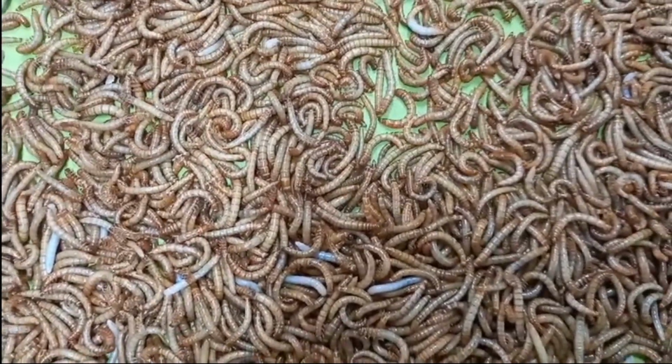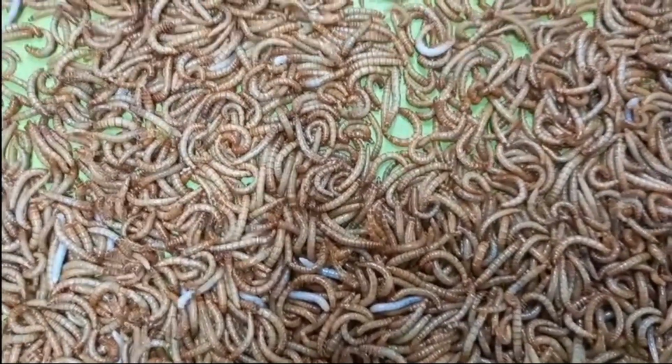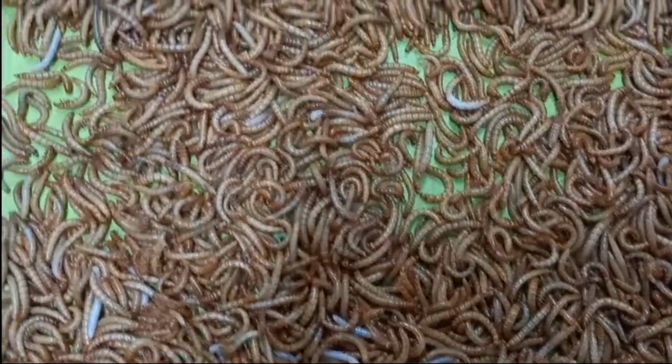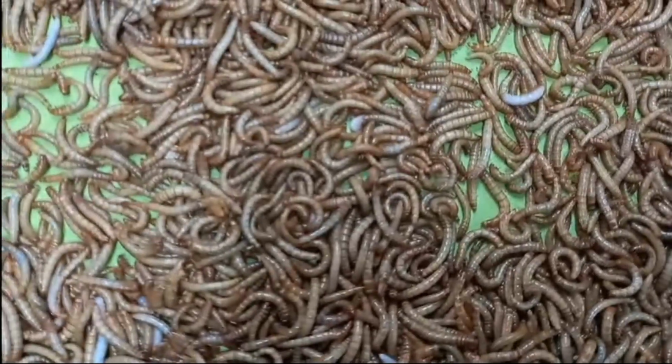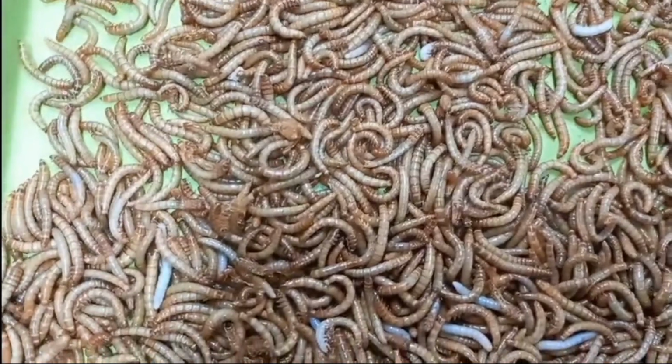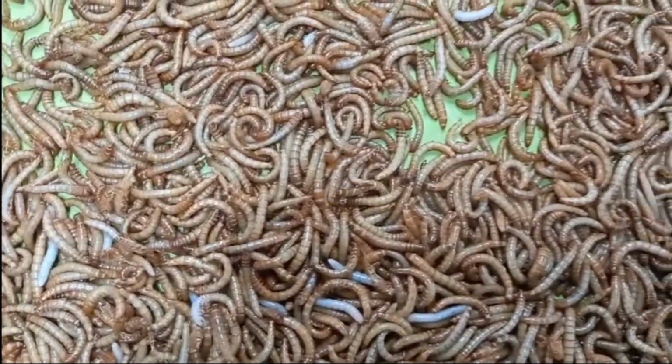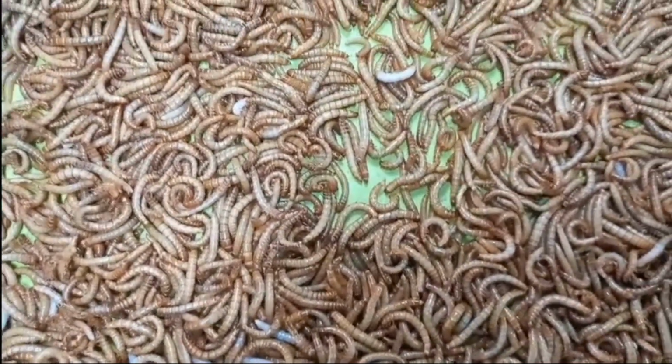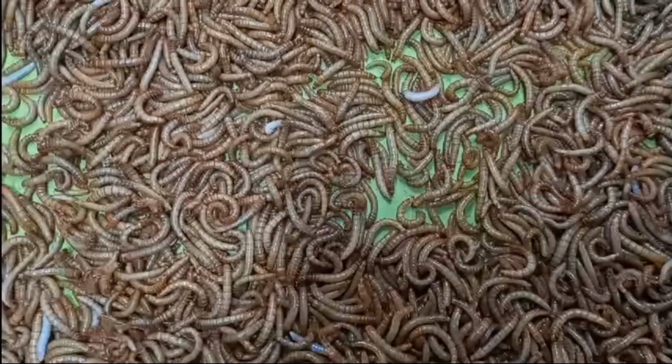Mealworm larvae play an important ecological role as decomposers and are a significant part of the food web. Their ability to thrive in various conditions and their nutritional value make them an interesting subject for both scientific research and practical applications in agriculture and animal husbandry.